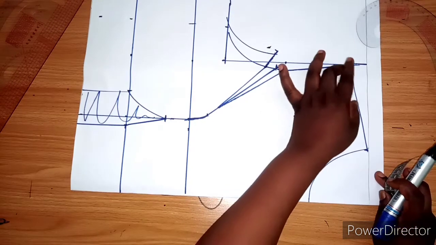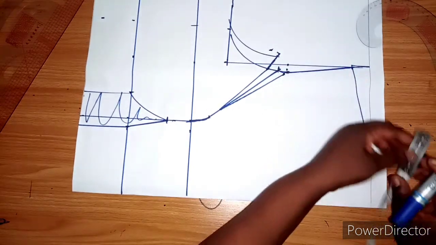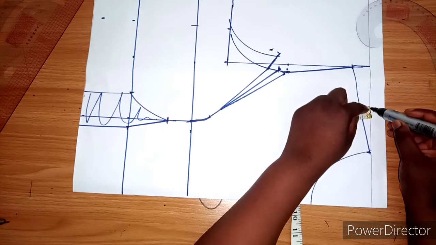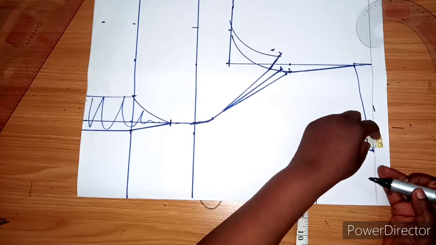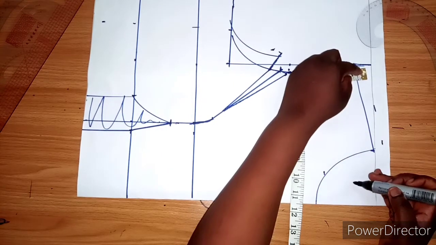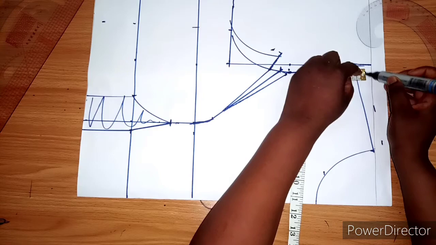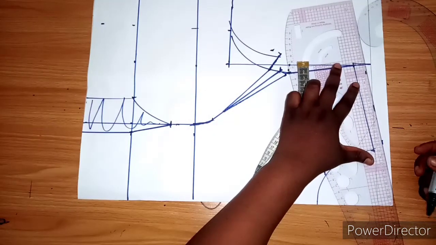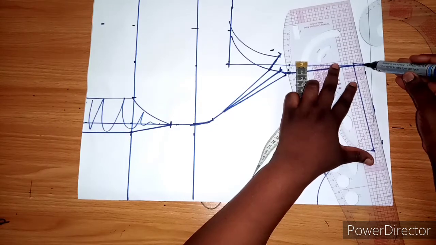So I'm adding my shoulder allowance to it now. My shoulder allowance, I'll just add half an inch. So my allowance is added. I added my allowance to this pattern, especially for beginners.